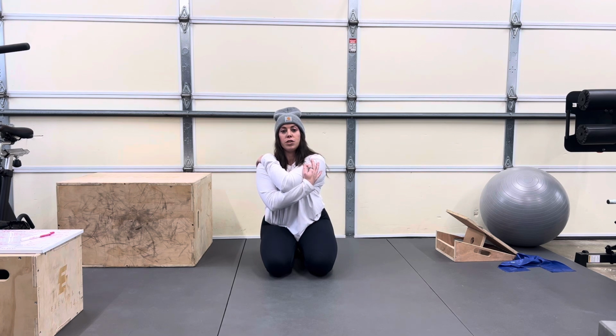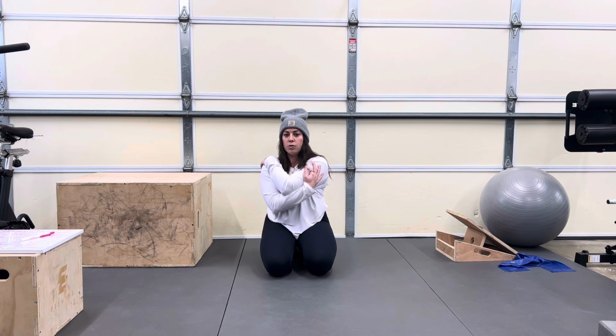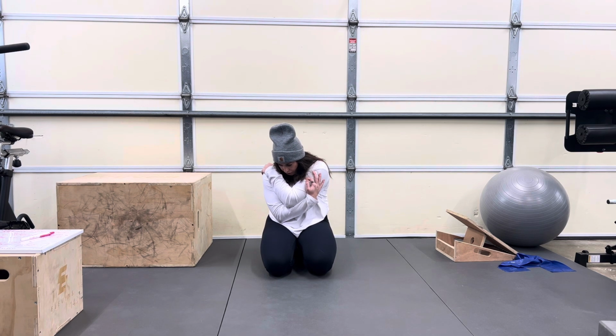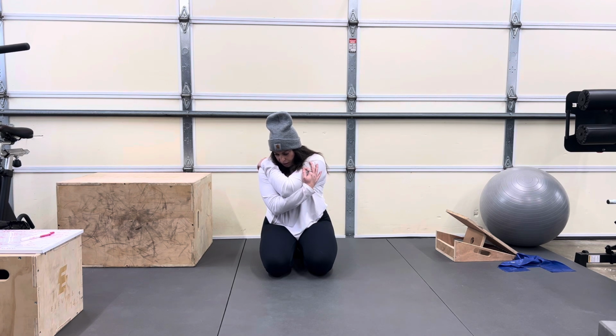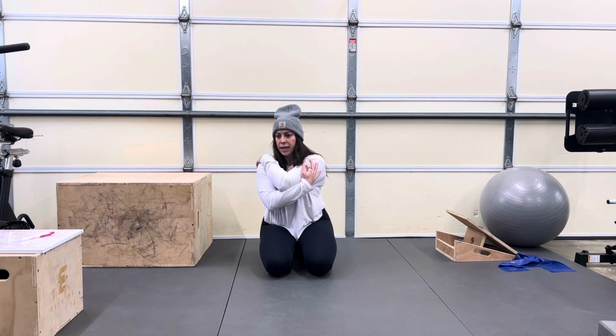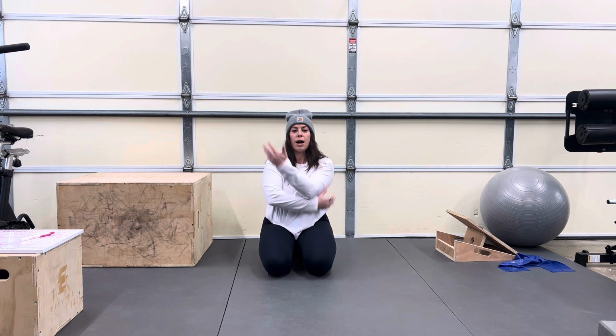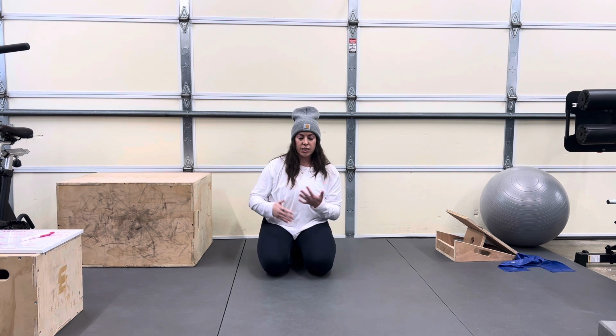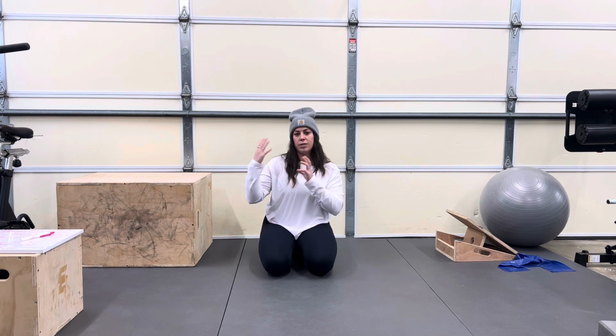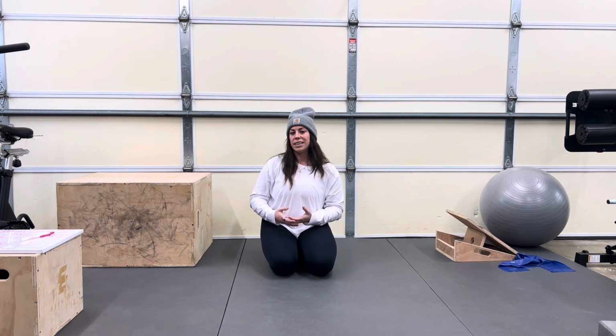Then we also want to do the reverse motion. So starting with the tailbone, round the low back, move up into the mid back and into the upper back, and then reverse, tailbone up. Move into your mid back and then your upper back into extension. And that would be both directions from head to tailbone, tailbone to head. You're going to do a few reps at least of each of those.